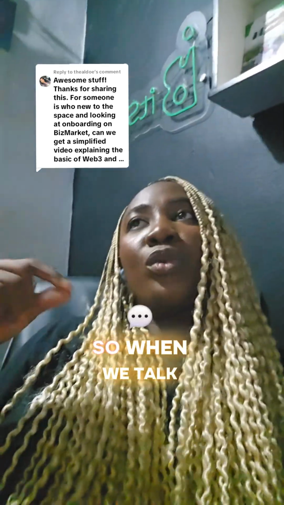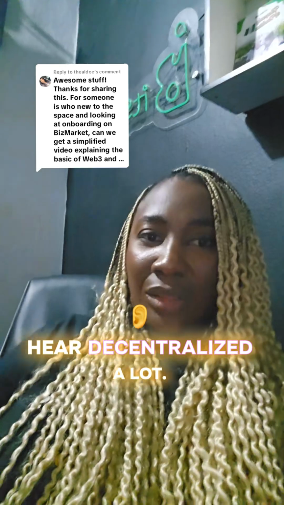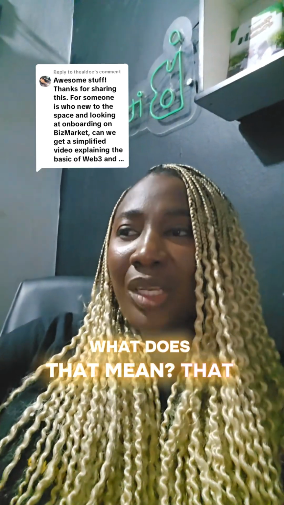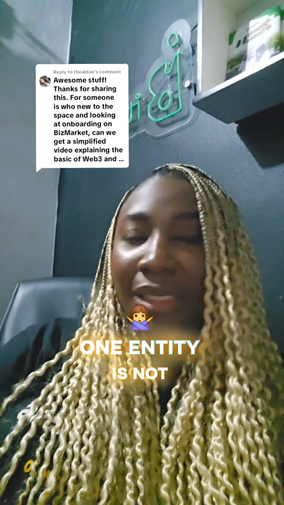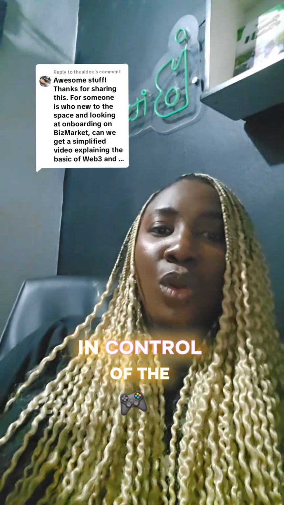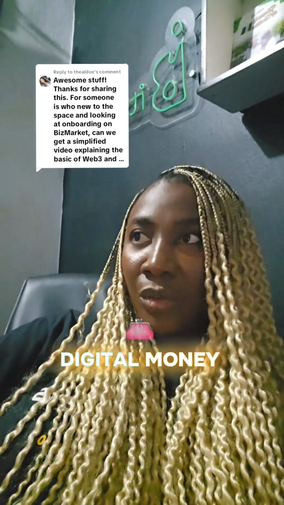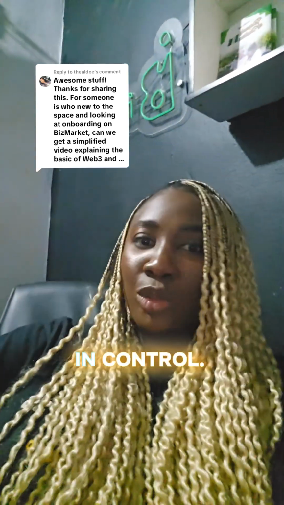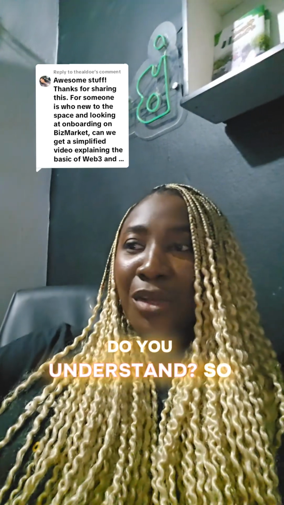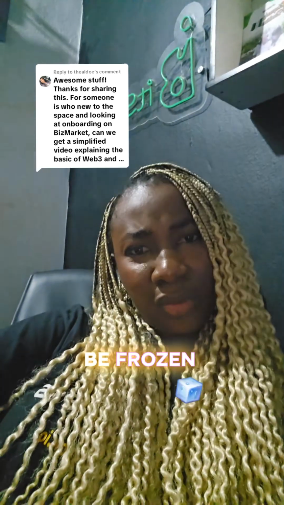Centralized. So when we talk about the blockchain, you hear decentralized a lot. What does that mean? That means that just one entity is not in control of the entire network. Here today, with our digital money, one or several entities are in control. Do you understand? So that's why your account can be frozen.